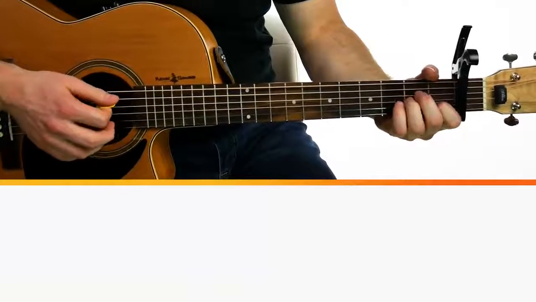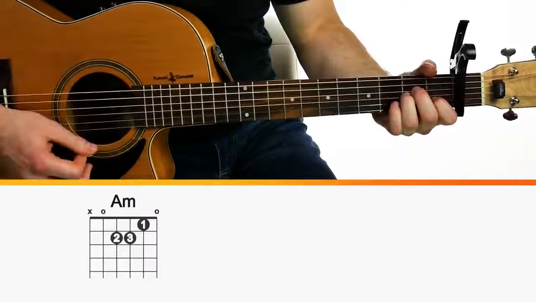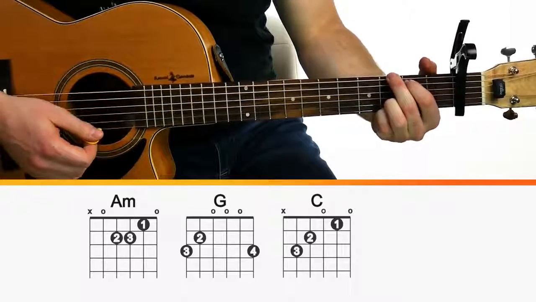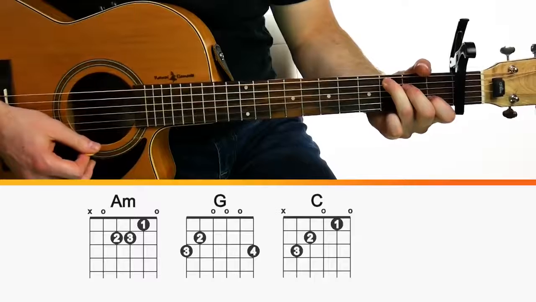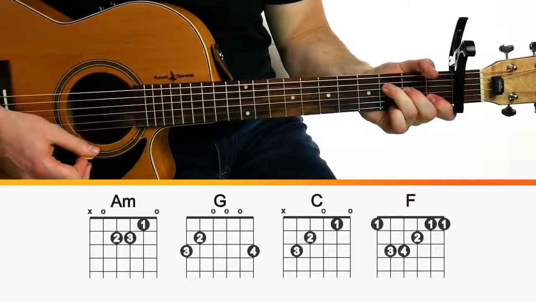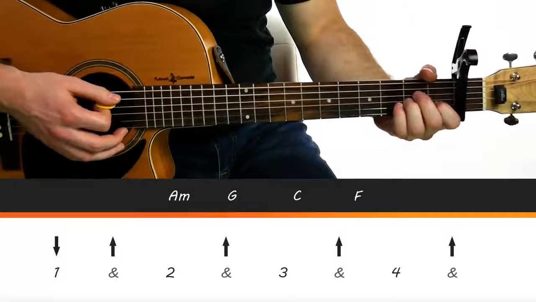In this song, we've got A minor, G, C, and F. So let's start off with the verse.